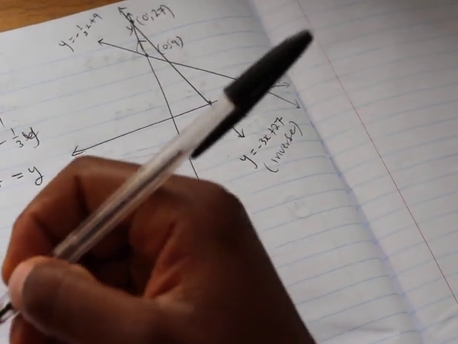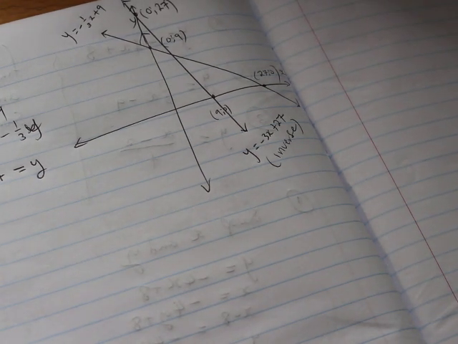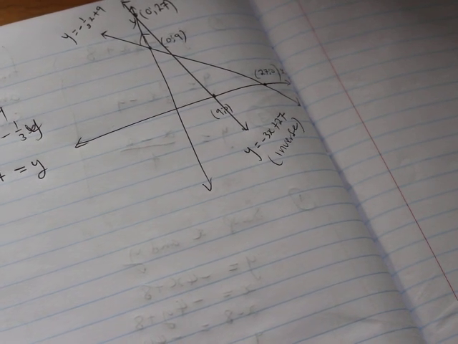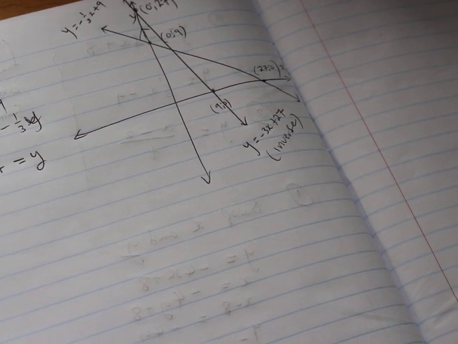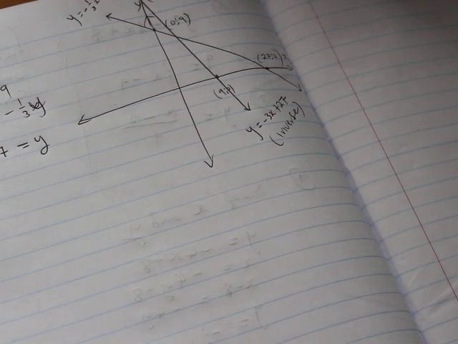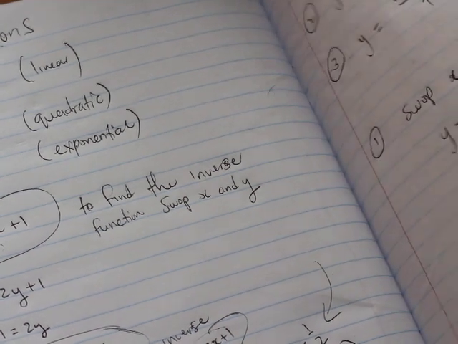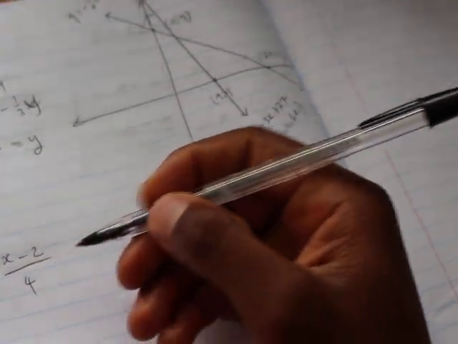Last one. All right, last one. On the next episode, we'll look at quadratic functions with their inverses. For now, we're just going to leave it at the linear function. So let's check the function that we have: y is equal to (x minus 2) over 4. Now how do we find the inverse?